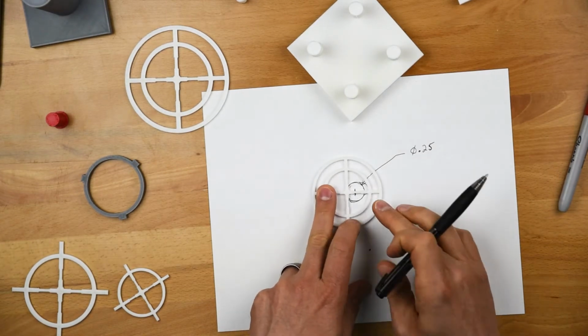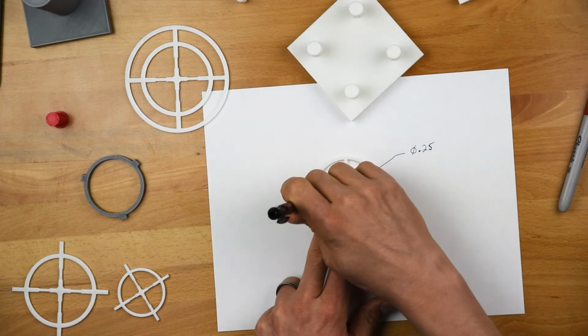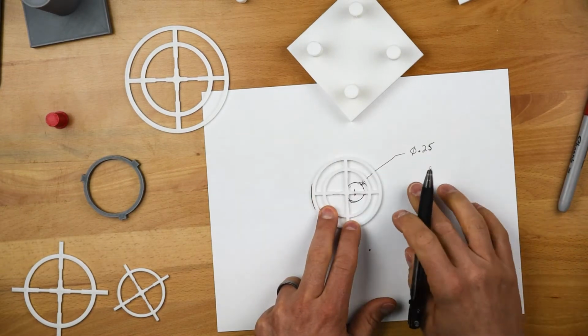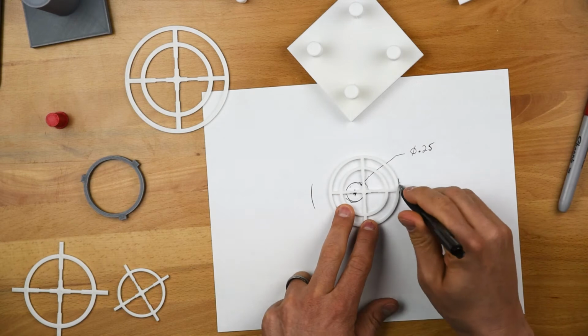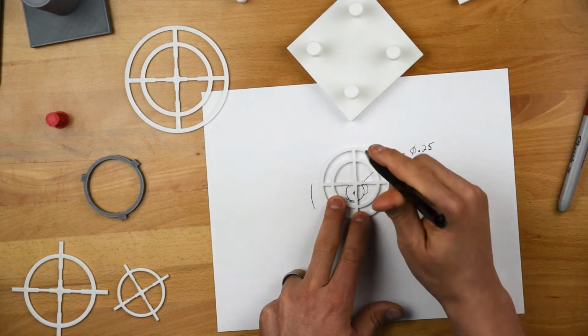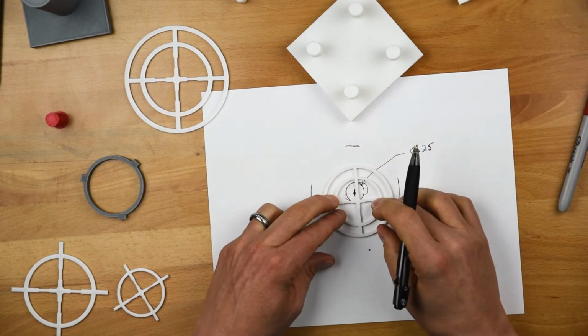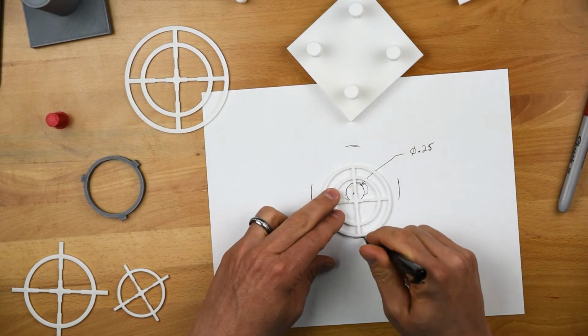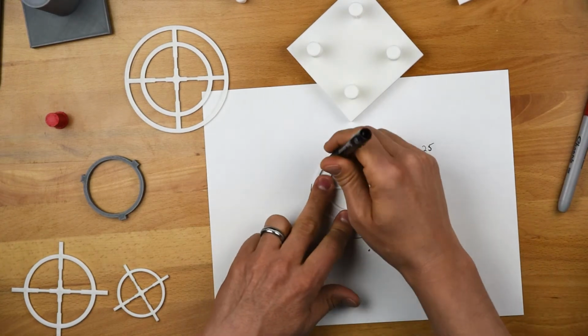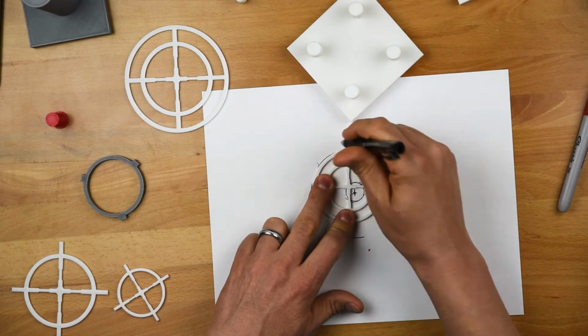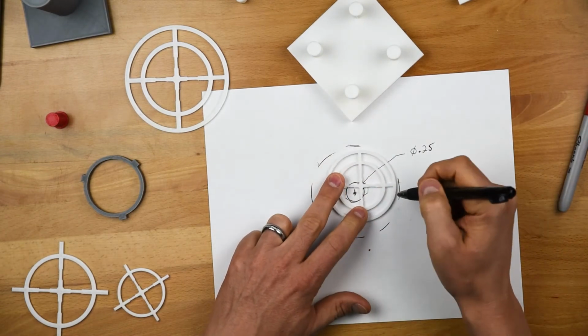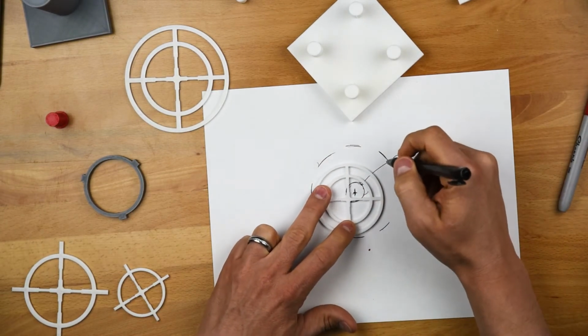This part could shift all the way to the left. I'm going to draw a little guy over here. It could shift all the way to the right. It could shift all the way up. And it could shift all the way down. And of course, if we really got excited, it could shift all the way to that corner, to that corner. If I was to draw these all out, we'd get all kinds of circles.